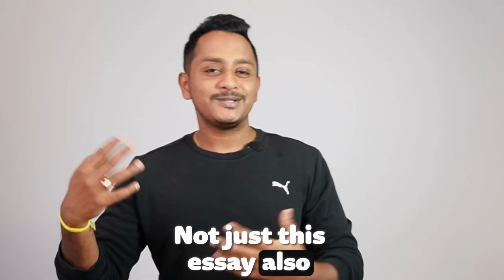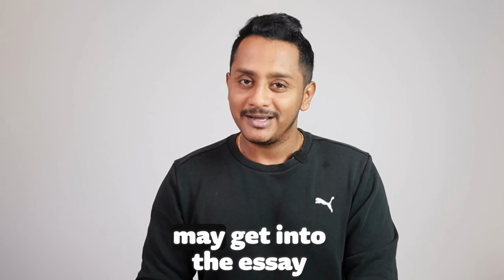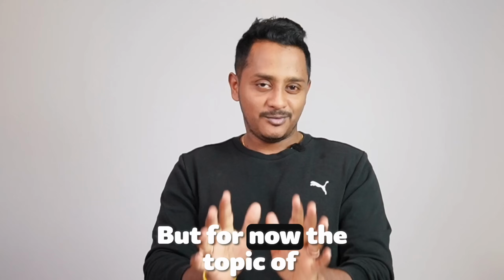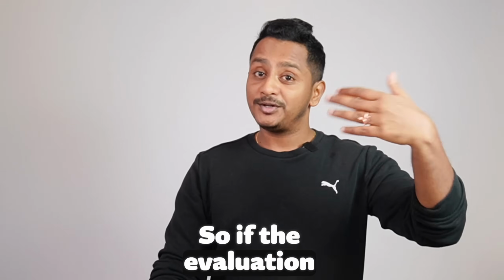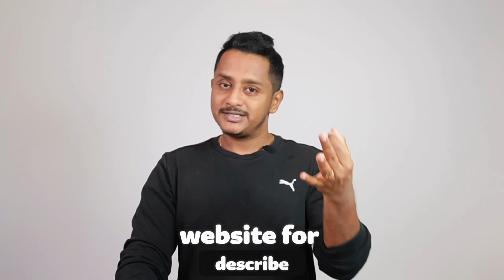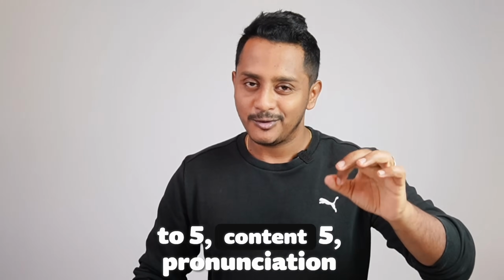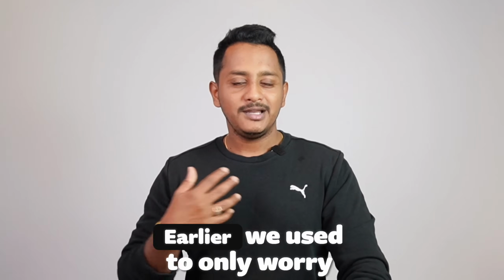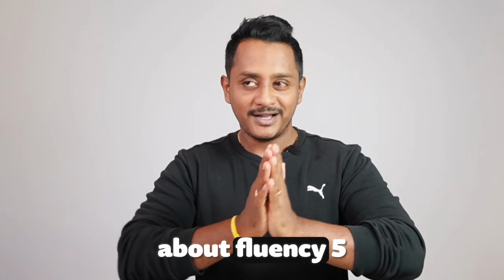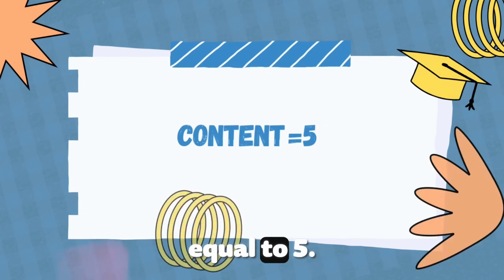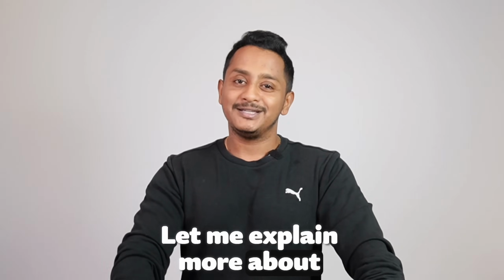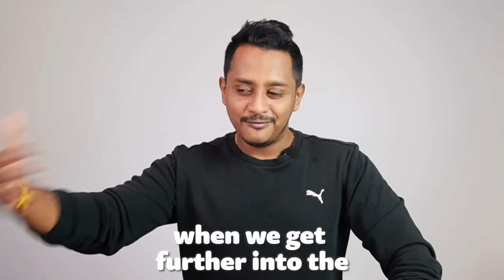Not just this, essay also they're talking. Very soon probably they may get into the essay writing as well, but for now the topic of discussion is describe image and Retell lecture. So if the evaluation criteria on the Pearson website for describe image says fluency is equal to 5, content 5, pronunciation 5. Earlier we used to only worry about fluency 5 and pronunciation 5, but now we need to also worry about content is equal to 5. Let me explain more about this content 5 as and when we get further into the video.